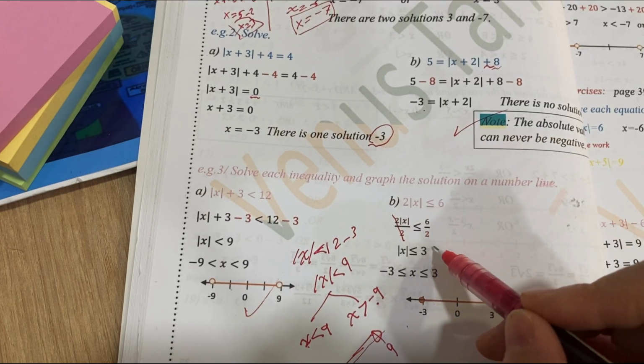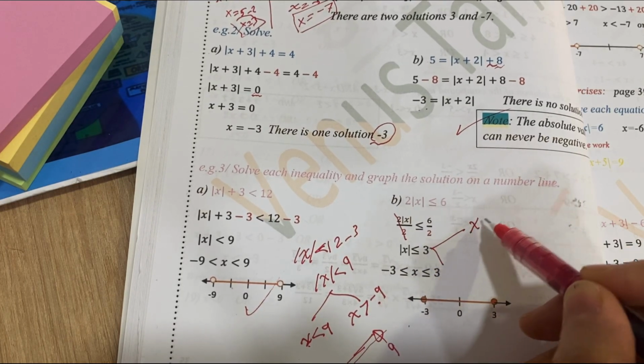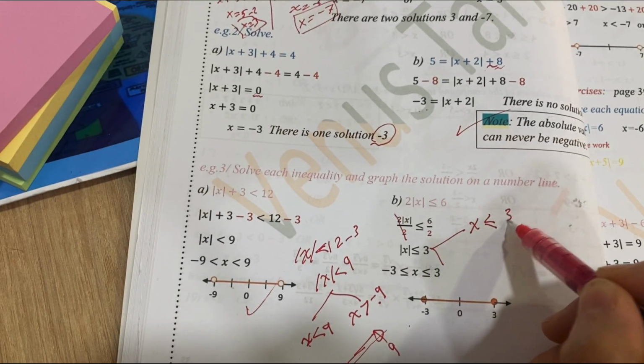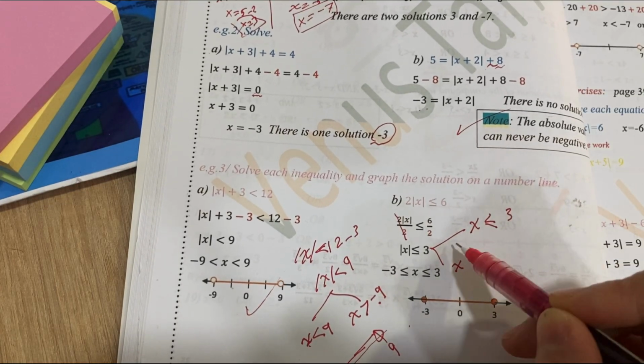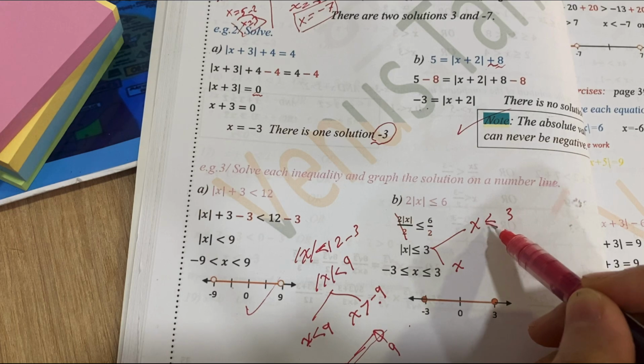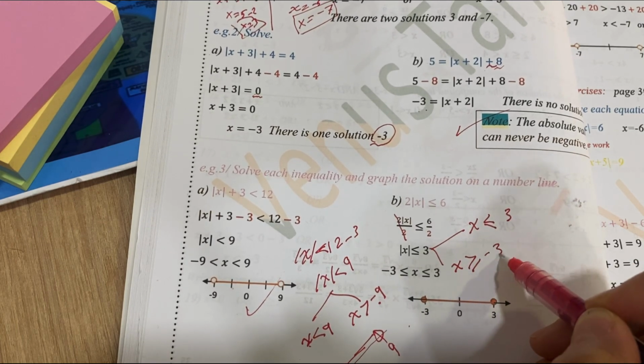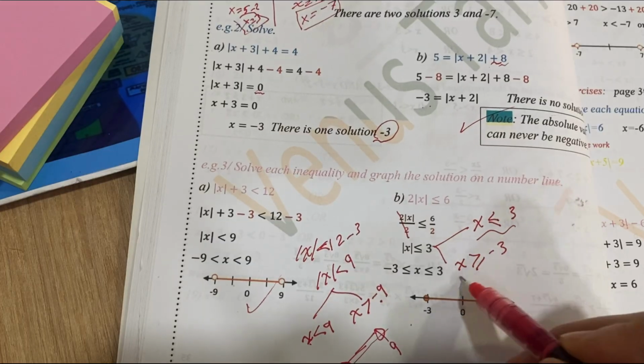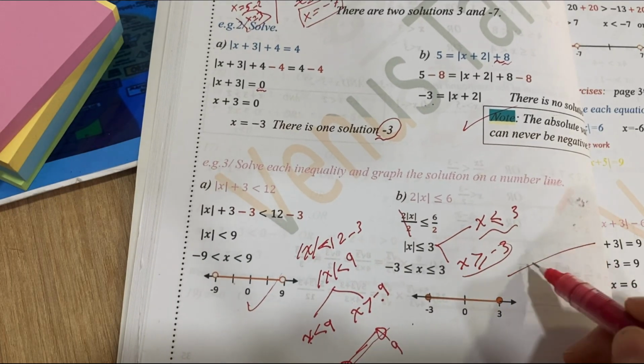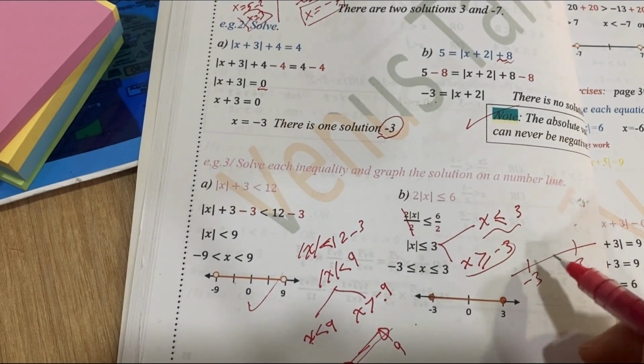The results we can also write this way, students. The absolute value of x less than or equal to 3, or x changes to greater than or equal to, and positive 3 changes to negative 3. To graph the result, for both results, we must write negative 3 and positive 3.